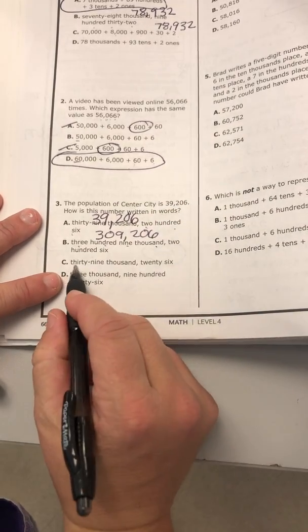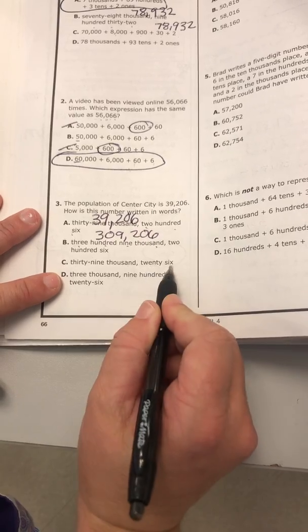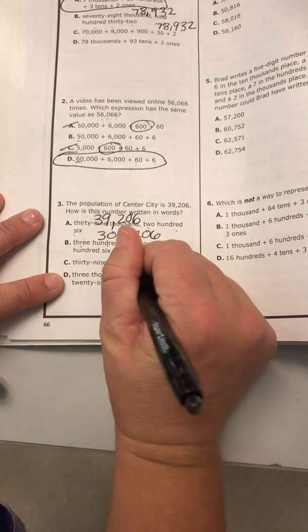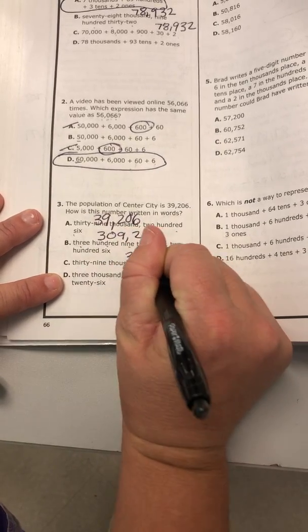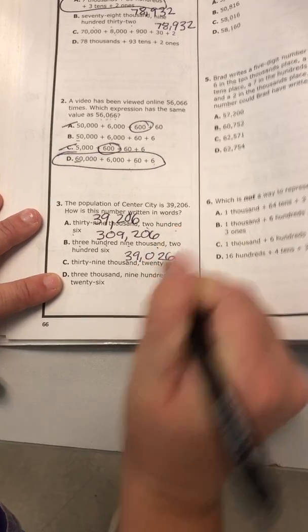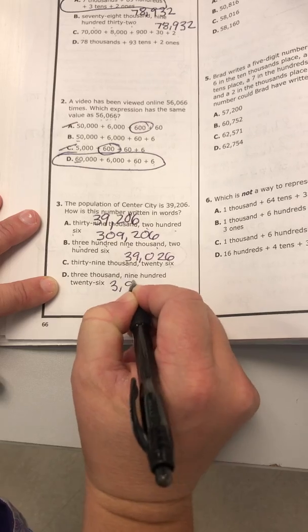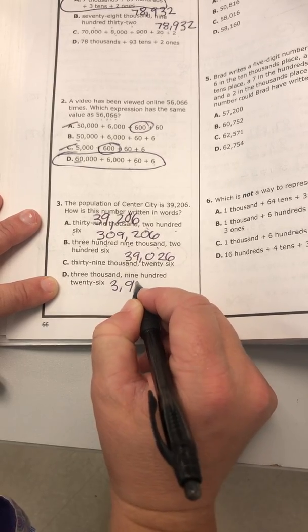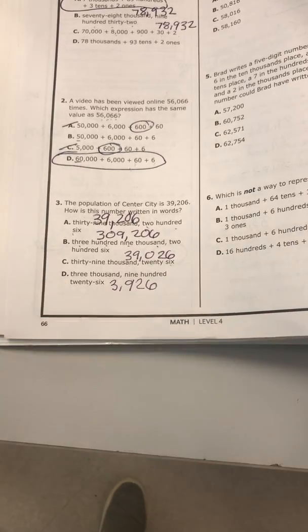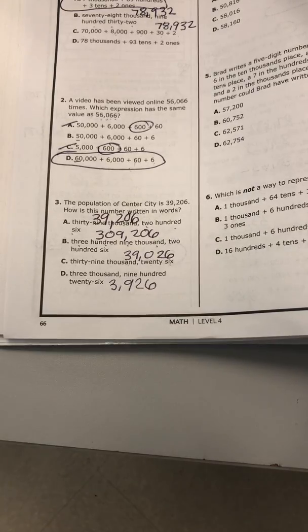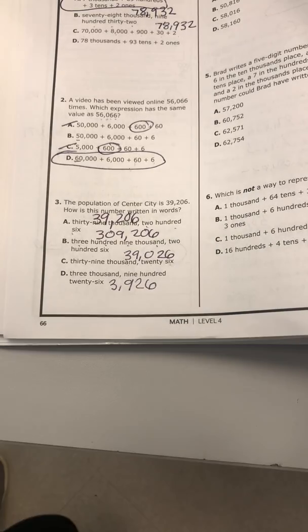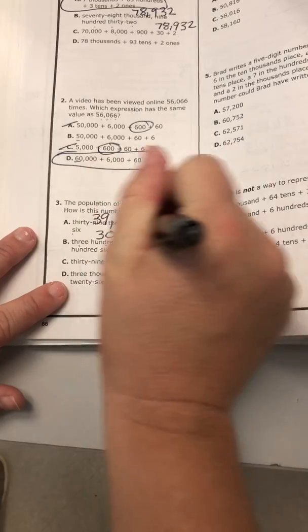And then we had 39,026. So 39,026. And then we have 3,926. So which one matches? That's okay. That would be A.